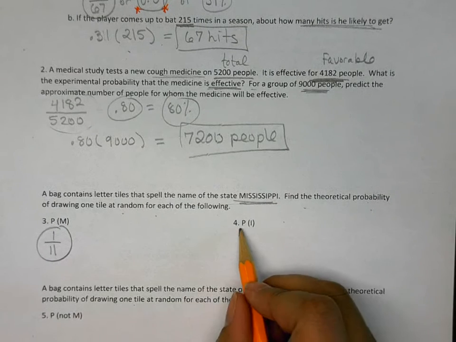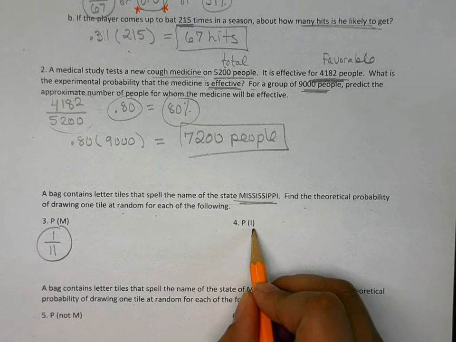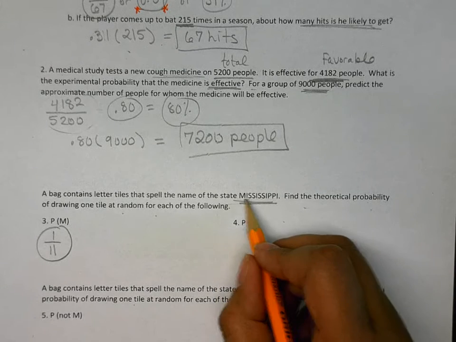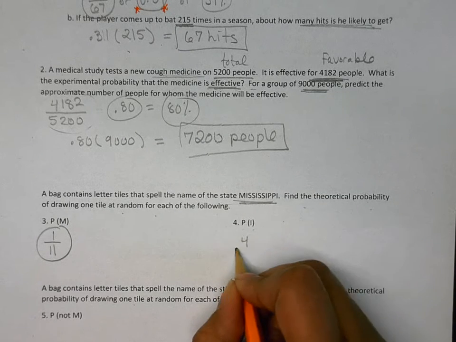All right. Probability of picking out an I. How many I's in Mississippi? 4. 1, 2, 3, 4. So 4 out of 11.